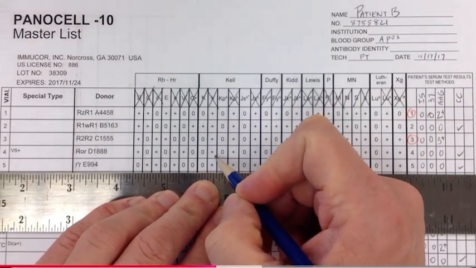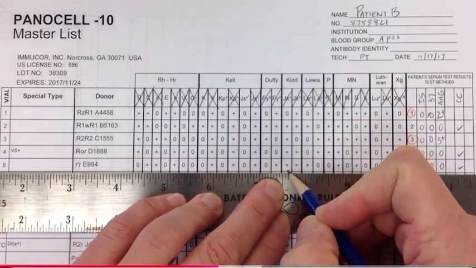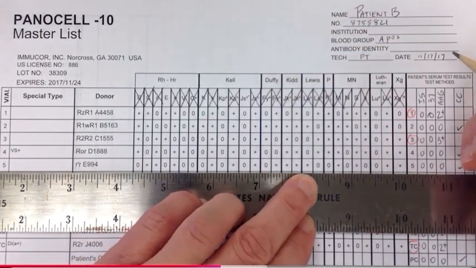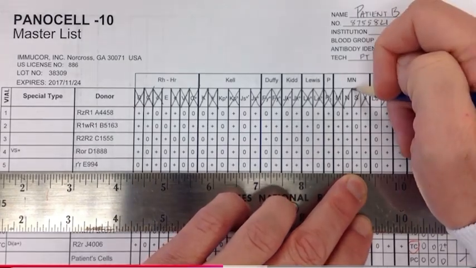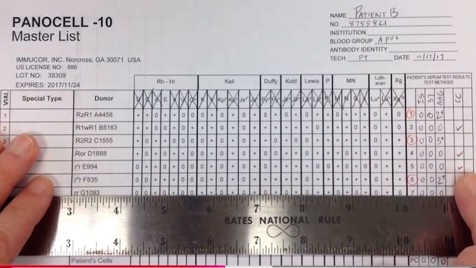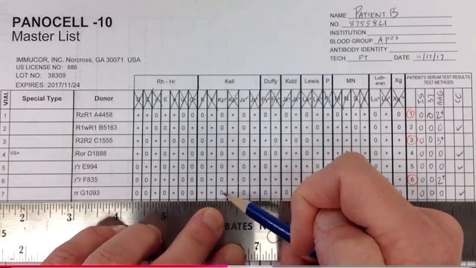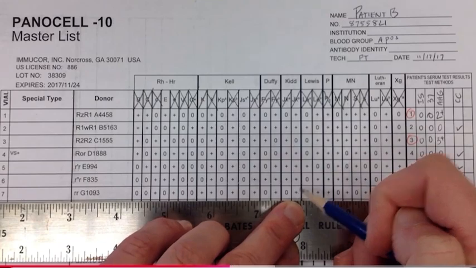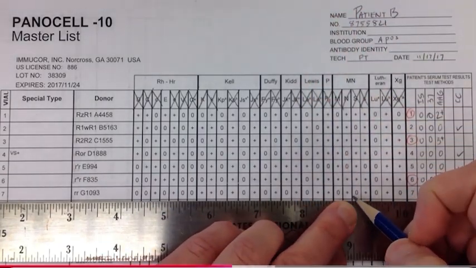Okay. Okay, Duffy B, homozygous. Okay, big S, homozygous. Let's go to 7. Okay, Kid B, homozygous. Oh, man.